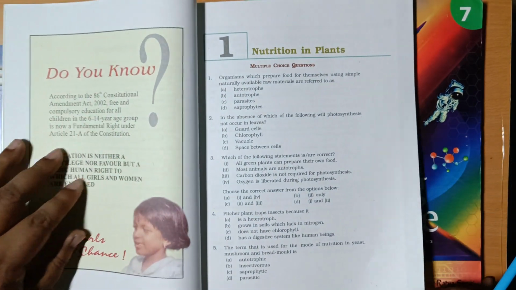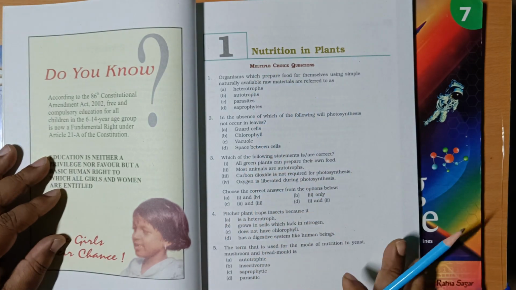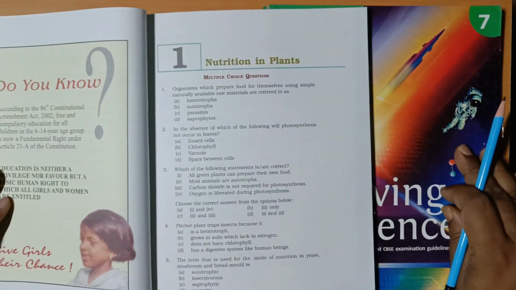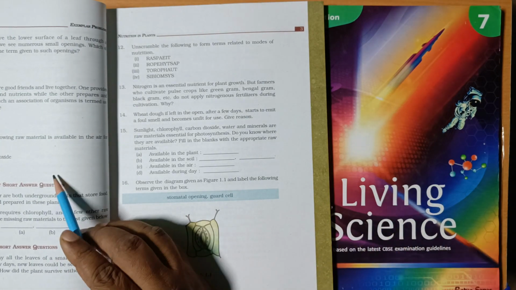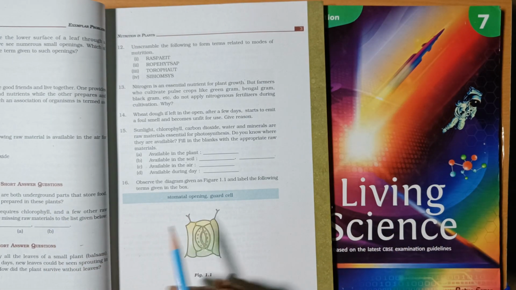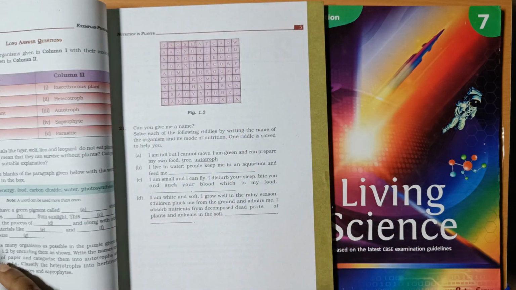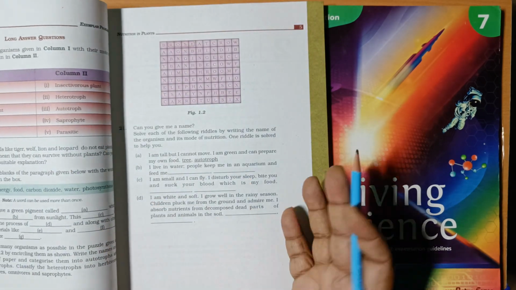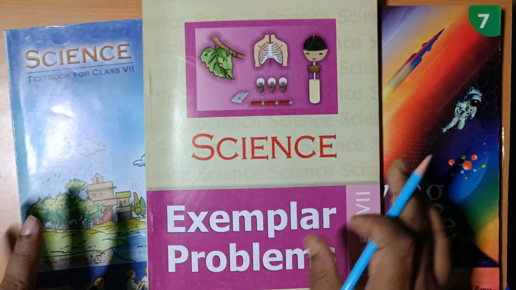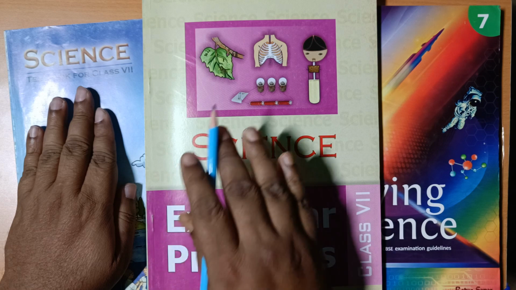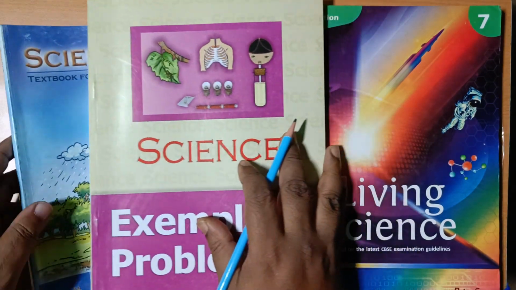You see, here the first is the MCQ type questions that we have seen in Living Science as well. Now, very short answer questions, and then we have got long answer questions. So, a little bit more coverage. So, this book you will need along with this book to cover your basic theory, plus a little bit more questions.